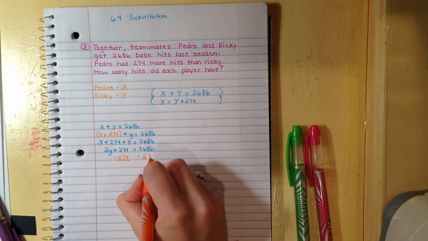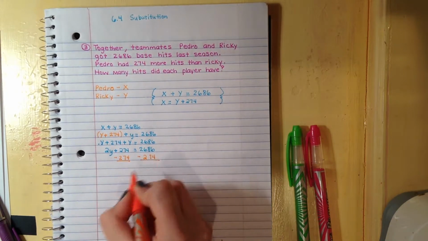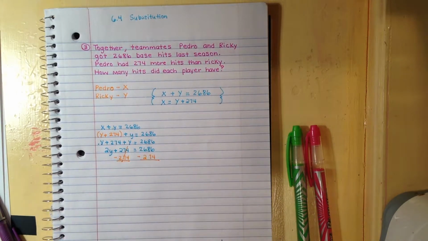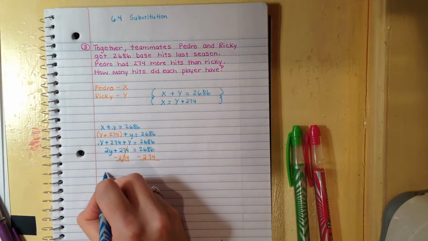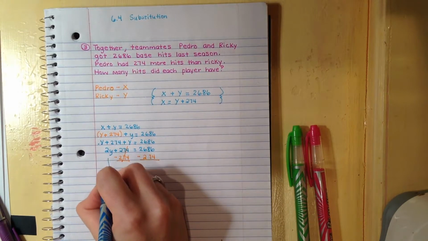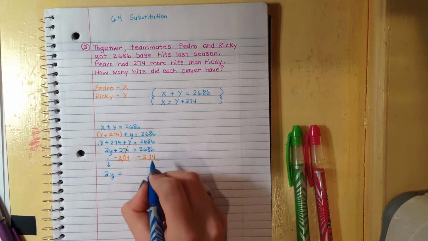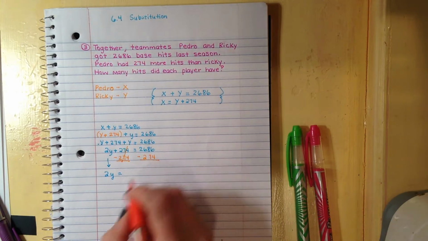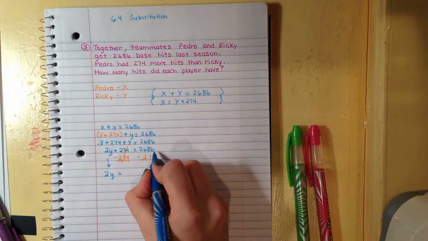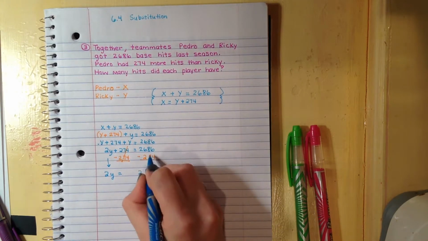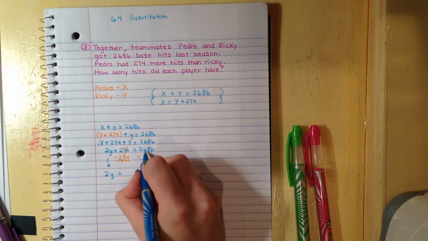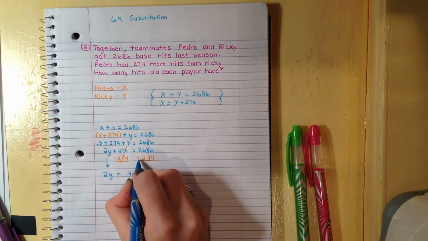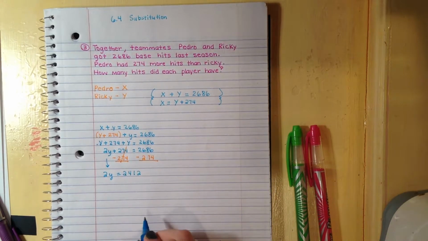Positive 274 minus 274 cancels out. Now I bring down my 2y, and I will subtract 274 from 2,686. Remember, you may use a calculator, but this is also simple math. 6 minus 4 is 2, 8 minus 7 is 1, 6 minus 2 is 4, and 2 minus 0, because there is nothing there, is 2.